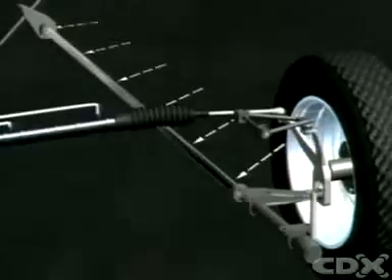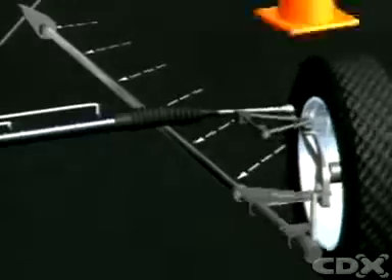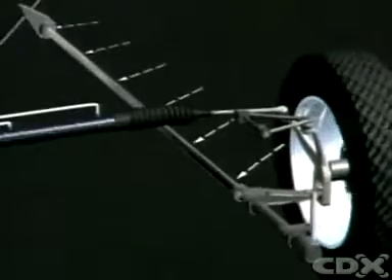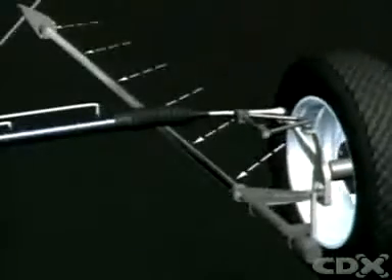Torsion bars are held rigid at one end and twist around their center as the suspension arm is deflected. They all return to their original shape when the deflecting force is removed.